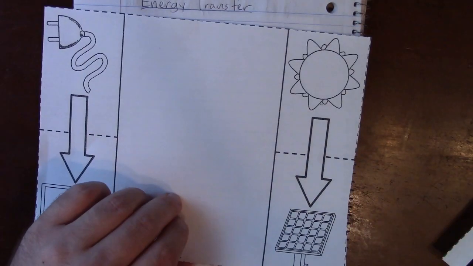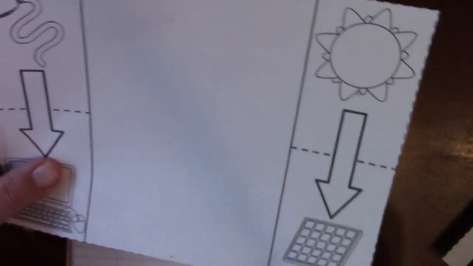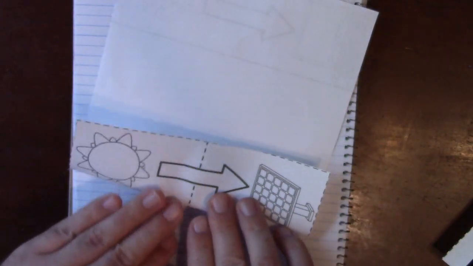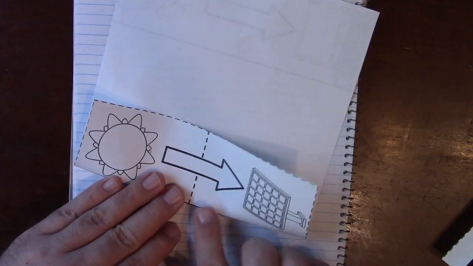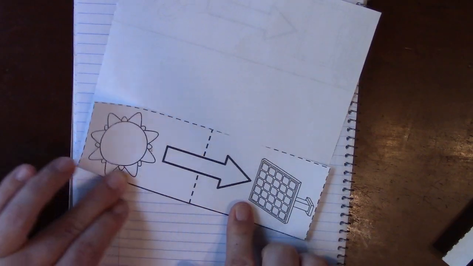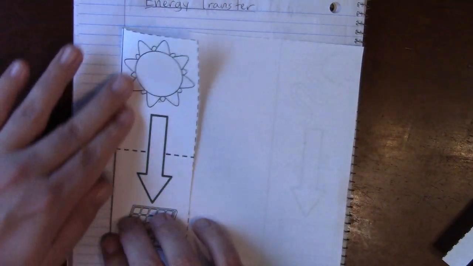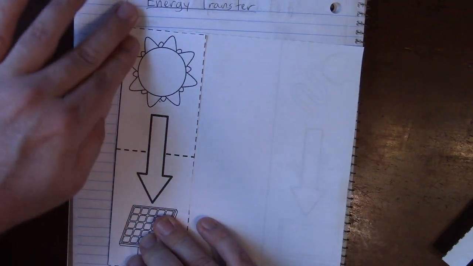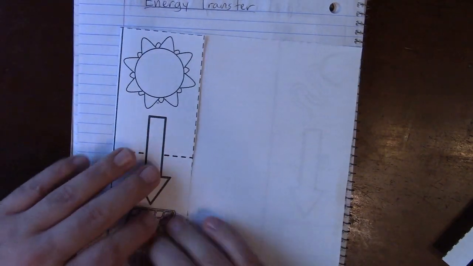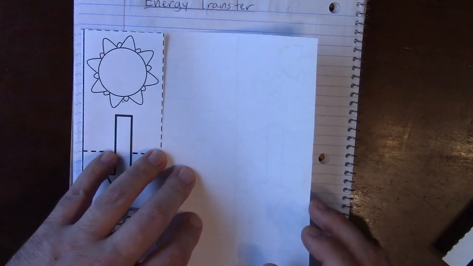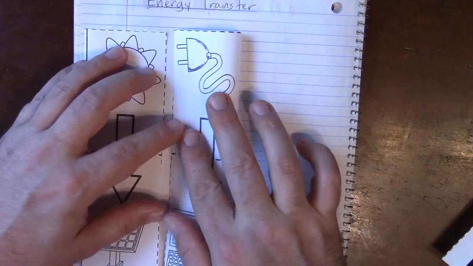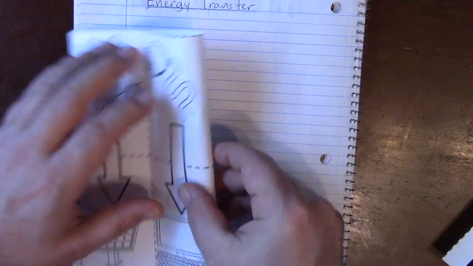Alright, so now once I've cut this out, I'm going to fold these flaps in along this black line. Okay, so I'll show you again. So when it's like this, I'm going to flip it over and fold in the flap along that black line. If it's not perfect, that's fine. You can see mine's a little bit imperfect. Nothing wrong with that. And then I'm going to fold this one in along that black line.